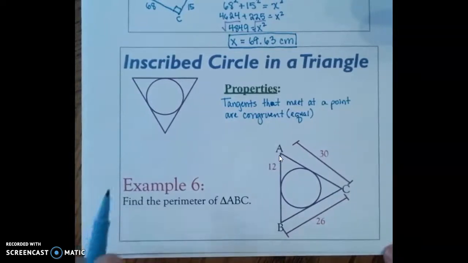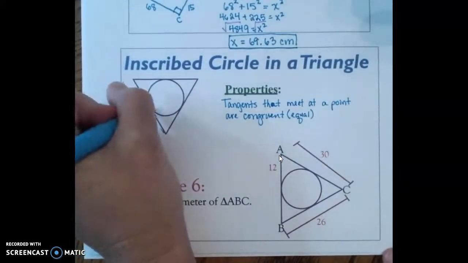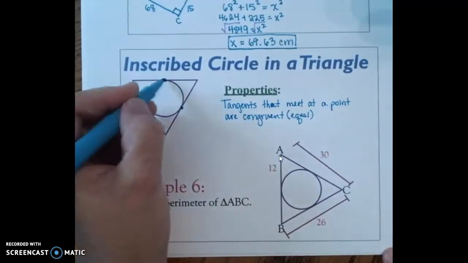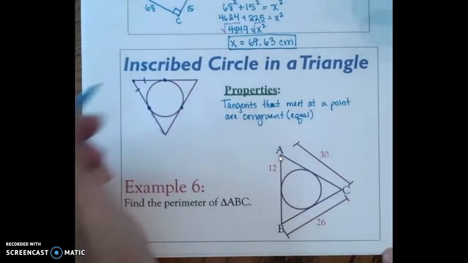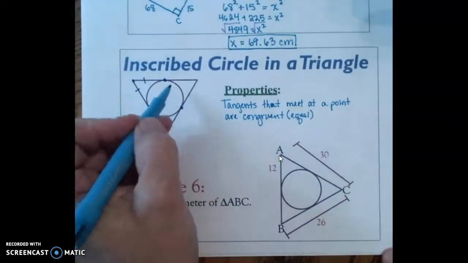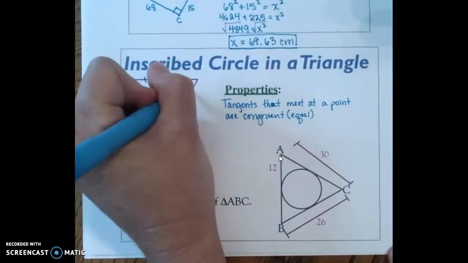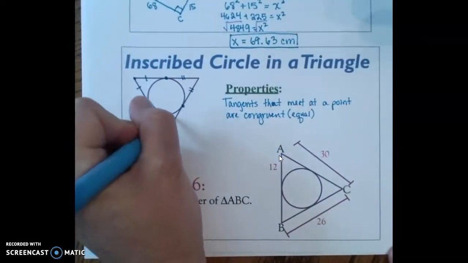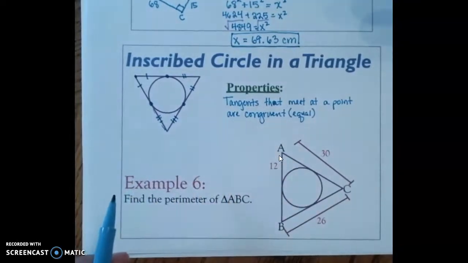So it's kind of like the ice cream example that I talked about earlier. So you've got three tangents here. So I have this tangent and this tangent that meets at this point here. So these two pieces would be congruent. Same thing here. These two would be congruent. And then here, those two would be congruent. So that's what this property is talking to us about.